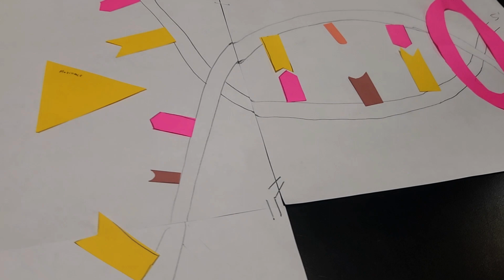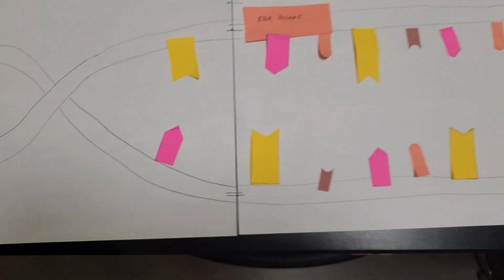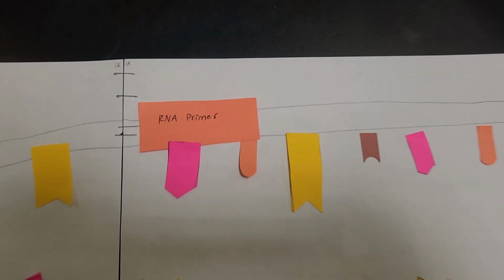To make sure that DNA does not supercoil, topoisomerase, the pink hoop around the DNA strand, decatenates interlocked DNA and relieves stress on the strand. And moving on to the leading strand, DNA polymerase builds the new DNA strand starting from the RNA primer. In other words, the RNA primer initiates the process.